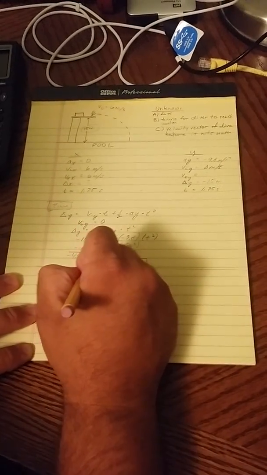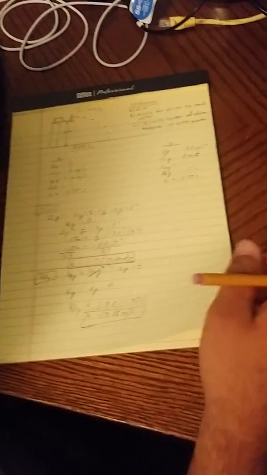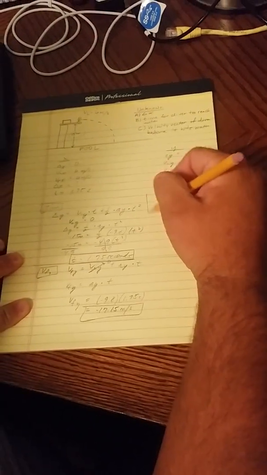I'll put these in boxes so maybe it's a little bit easier to see. Alright, so I'm good. So I'll try to work it out right here.